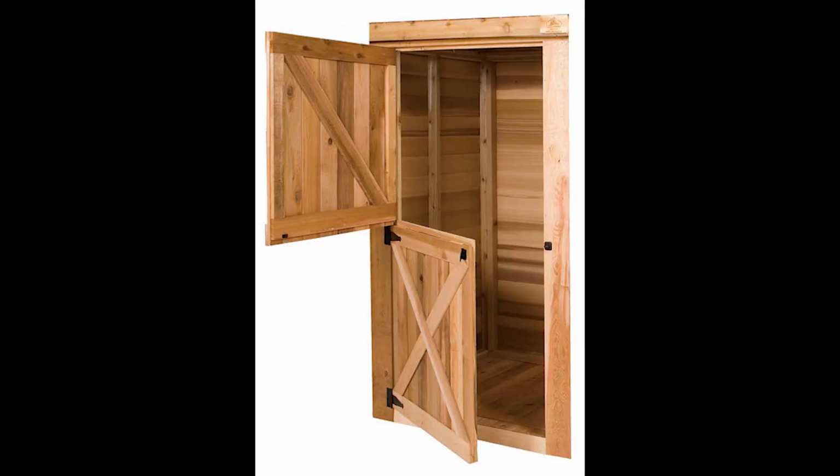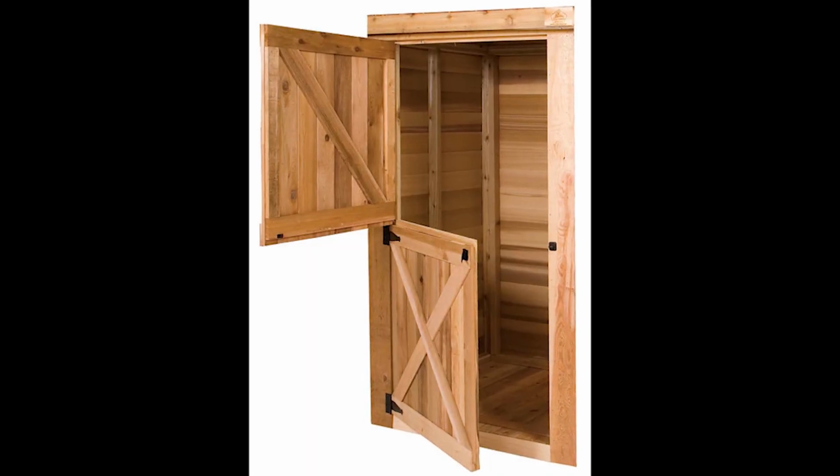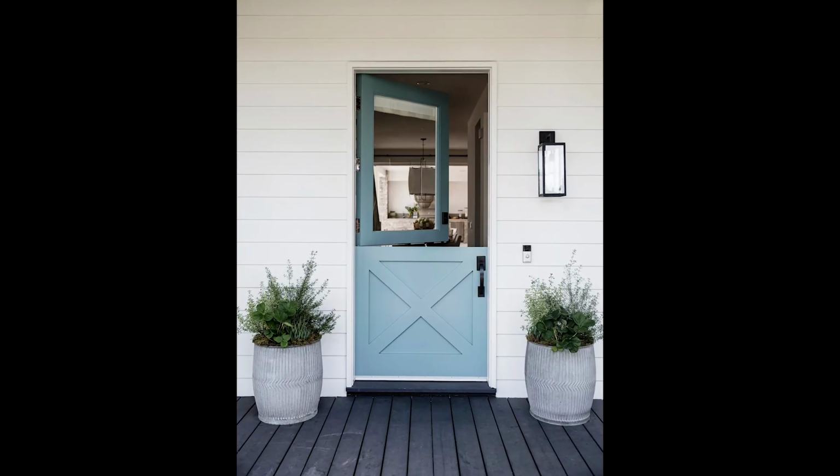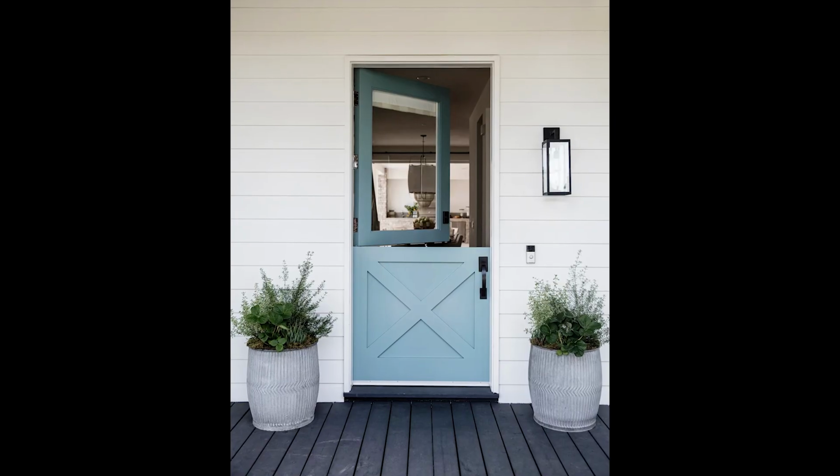I mean, pivot doors are incredible. Absolutely awesome. A Dutch door. I haven't seen a Dutch door in a minute, but you know what? I know a lot of people love them, and unfortunately, they don't meet NAFS for exterior doors anymore, which is why we don't see them so much anymore.